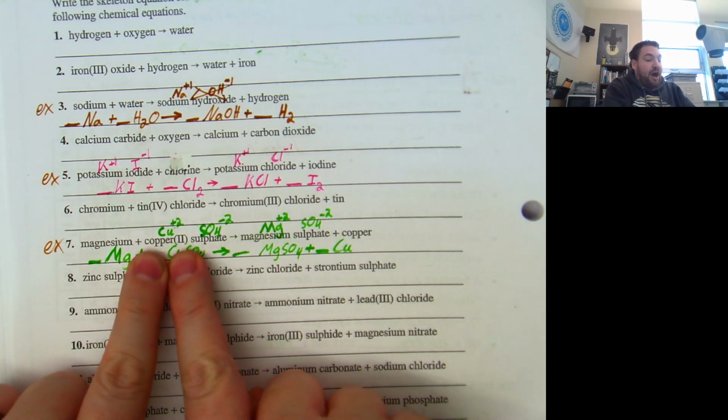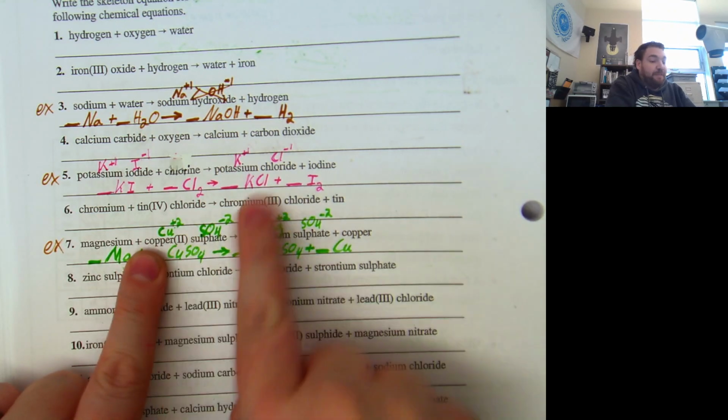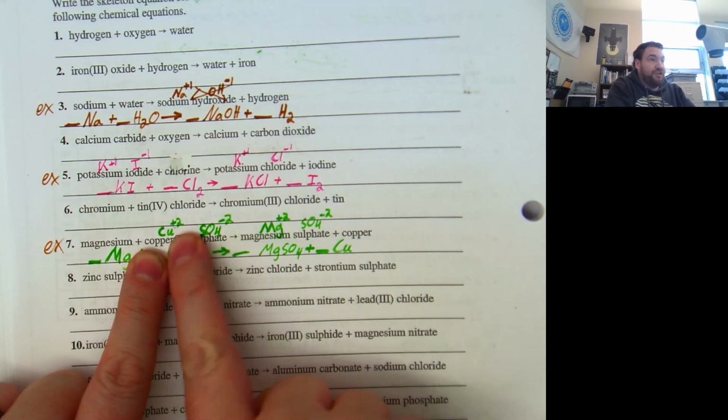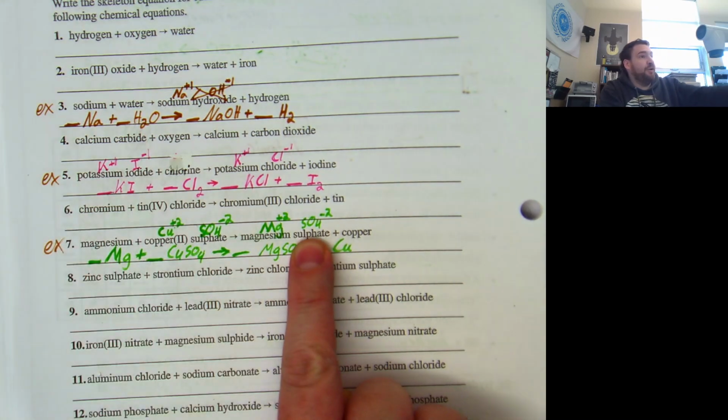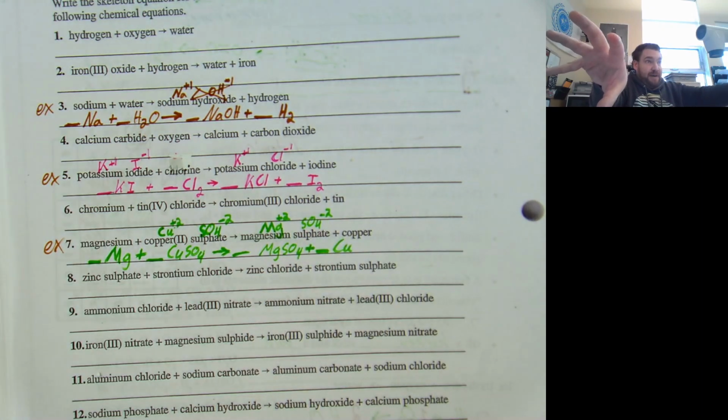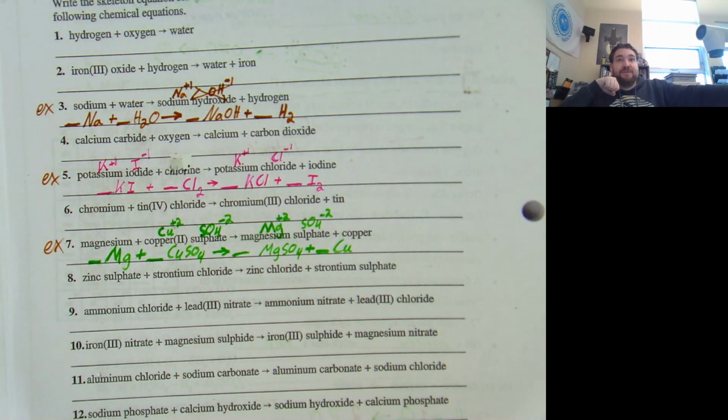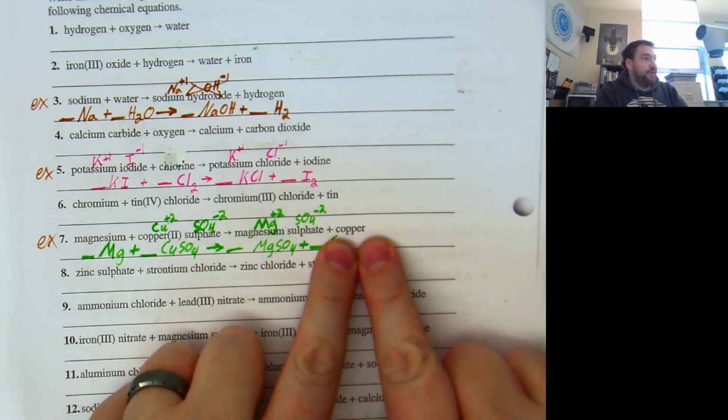And the copper that was bonded to the sulfate with a charge of +2 gets its electrons back. Because the sulfate's now like, you know what? No, I don't want your electrons anymore. You can have yours back. I'm going to take magnesium's electrons. And so then copper's hanging out over here as an atom now, no charge.